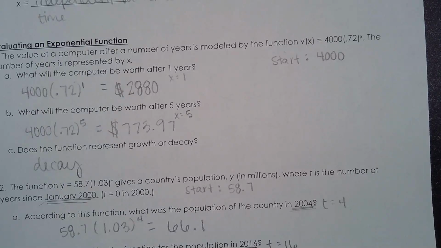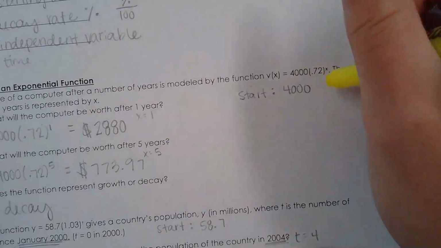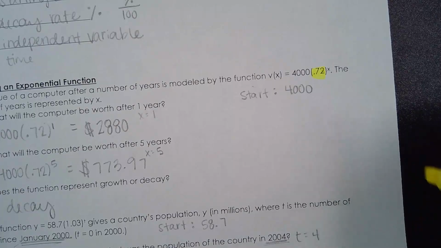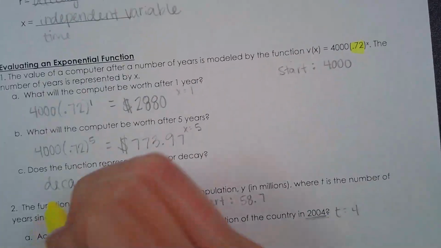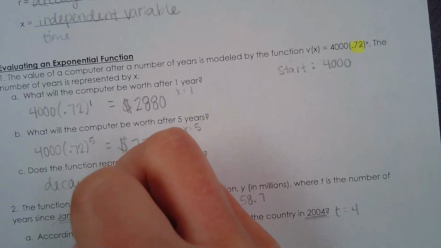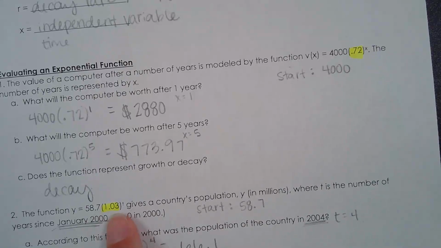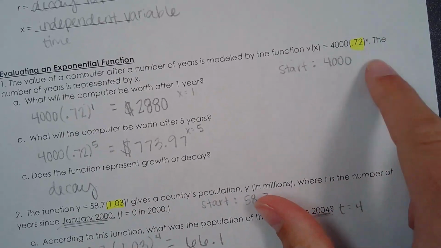So right after the starting amount, inside the parentheses, we've got 0.72 here, or like .72. They just didn't write the 0. On this one, we've got 1.03. What's the difference between those two? One is bigger than 1. One is smaller than 1.